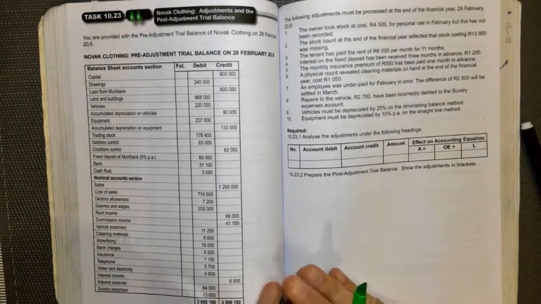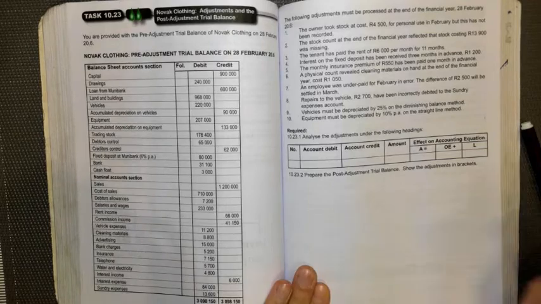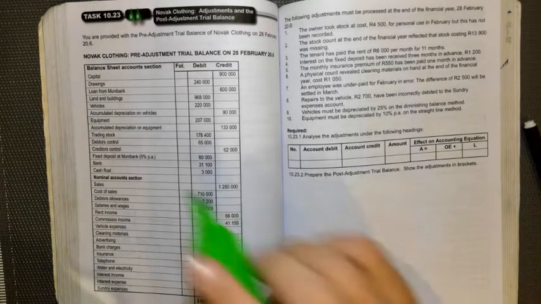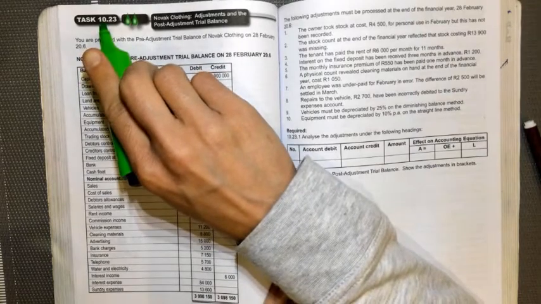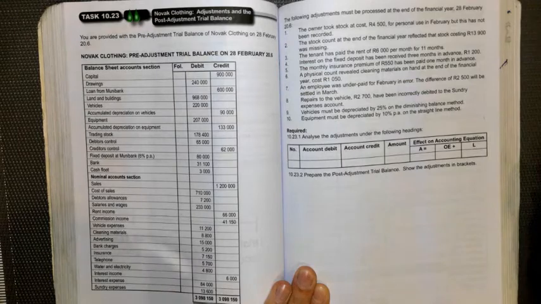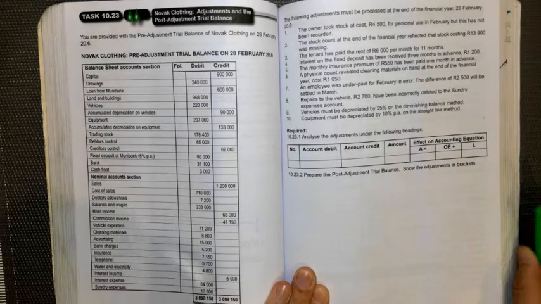Hello boys, this is a video to explain the adjustments of task 10.23 in your textbook. Once again, I'm not going to explain the post-adjustment trial balance, but I'm going to run through what you need to do to get there.